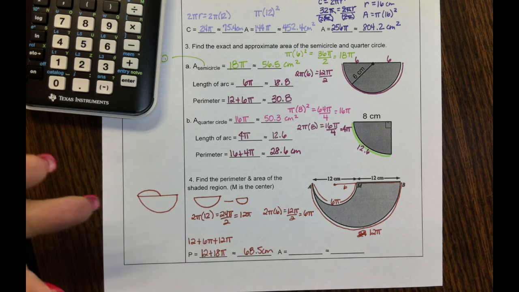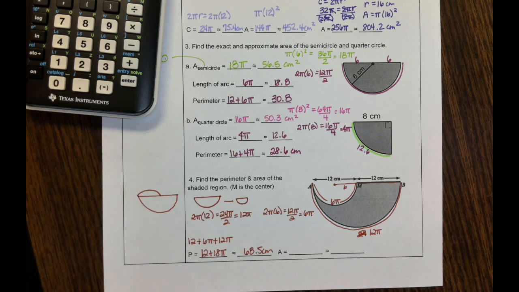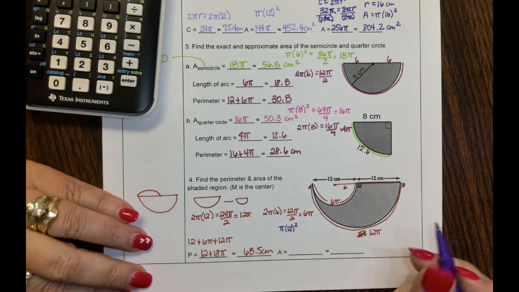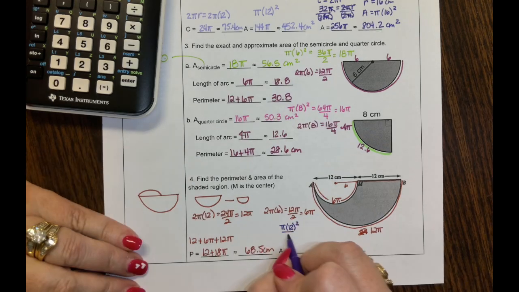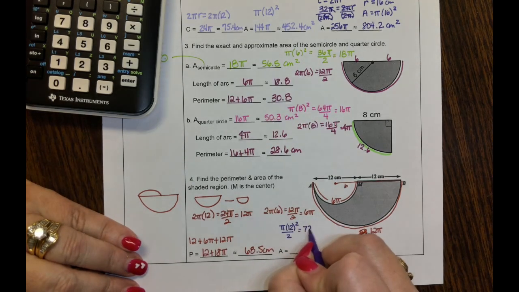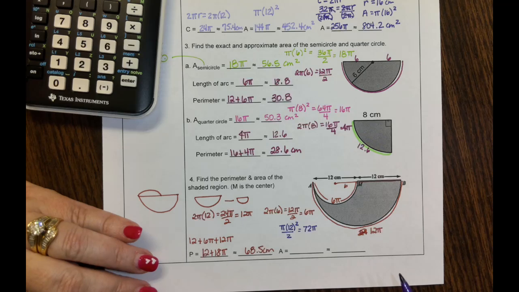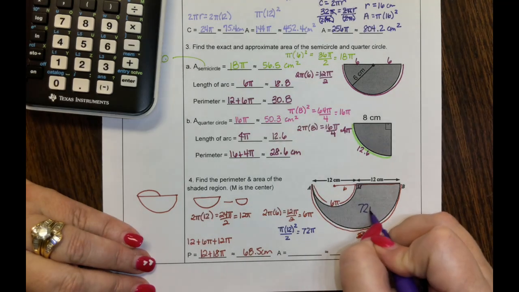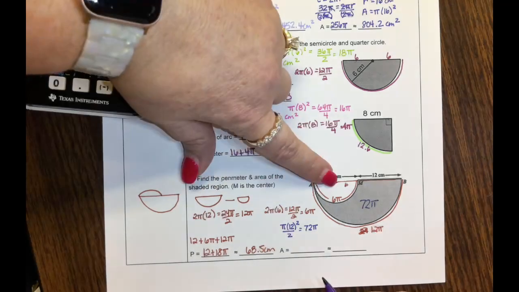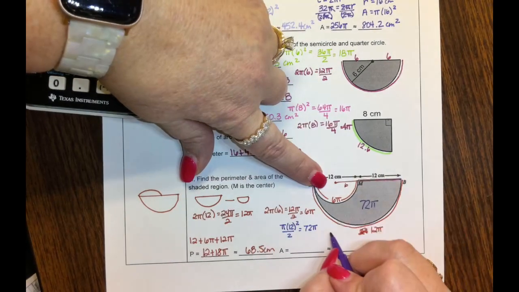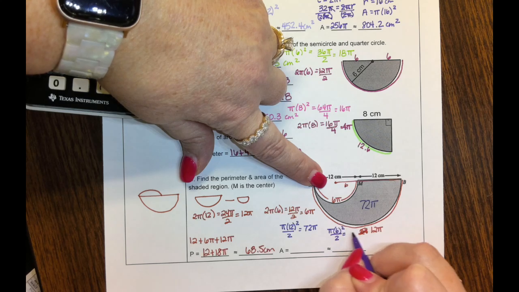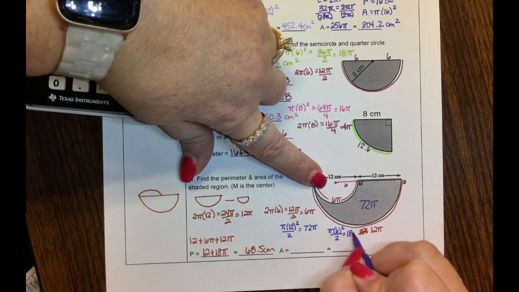Area, you can do the same thing with your area. Find the area of the whole circle, pi r squared. So it's pi times 12 squared, and we're going to divide that by 2. So that will be 72 pi, 144 divided by 2. That's this piece, 72 pi. Then let's find the area of this one. That would be pi r squared and divide by 2. So 36 divided by 2 is 18 pi.